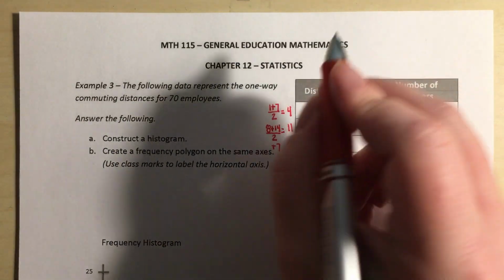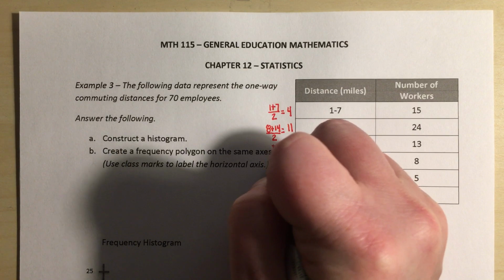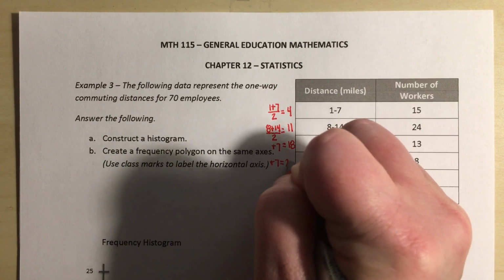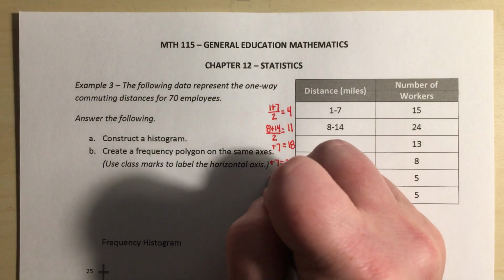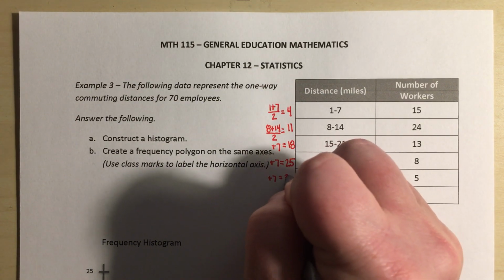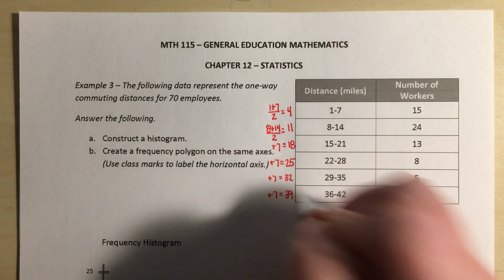So if I add 7 here, we get 18. I add 7 again, we get a midpoint or class mark of 25. Add 7 again, we get 32. Add 7 again, we get 39.